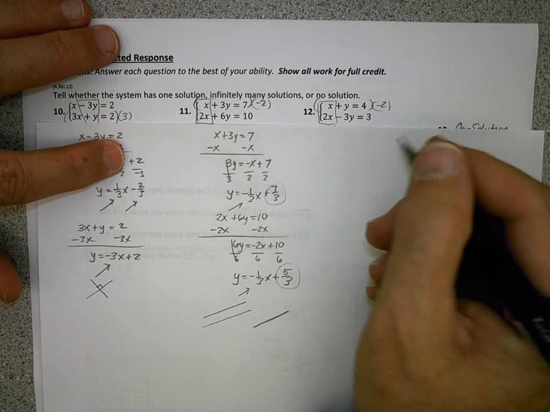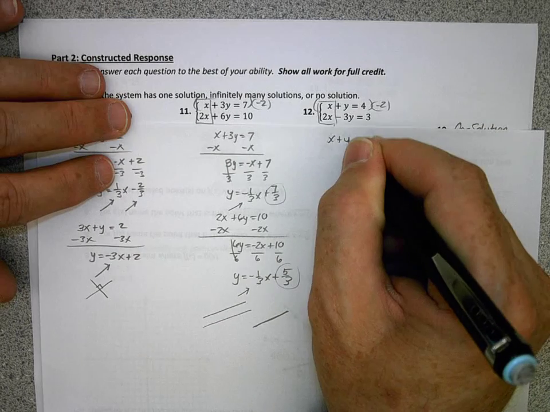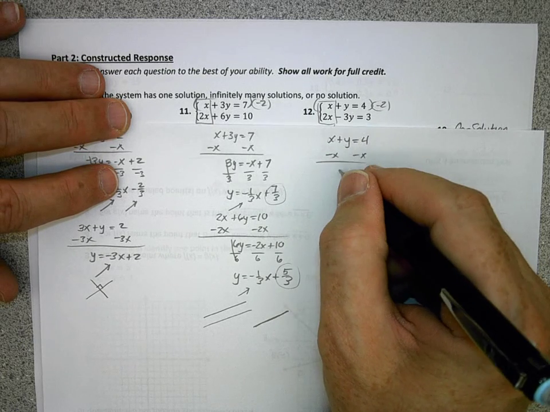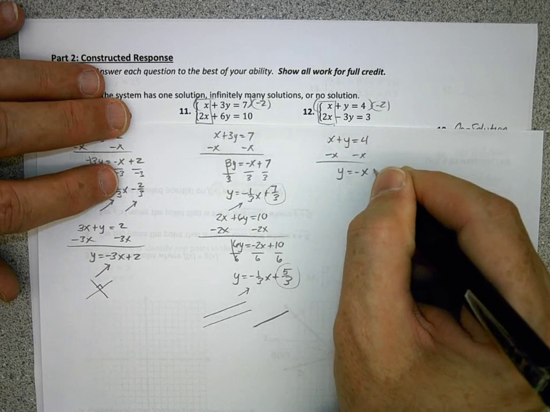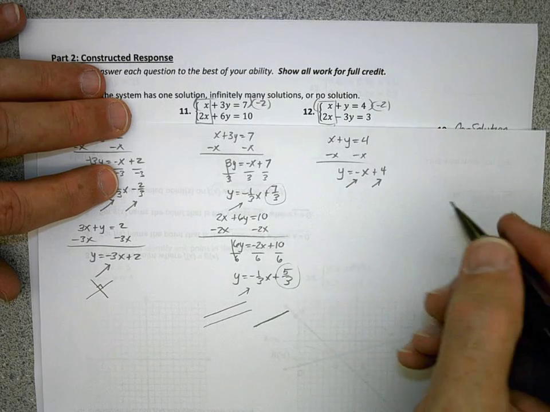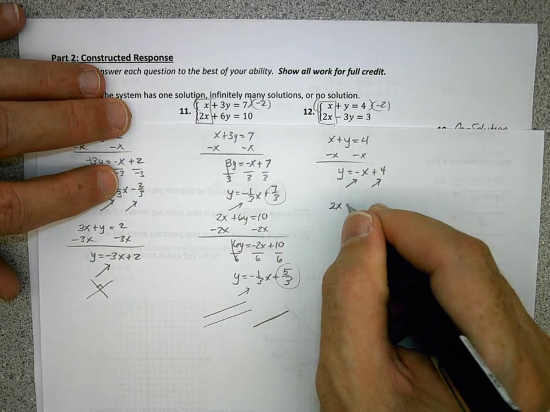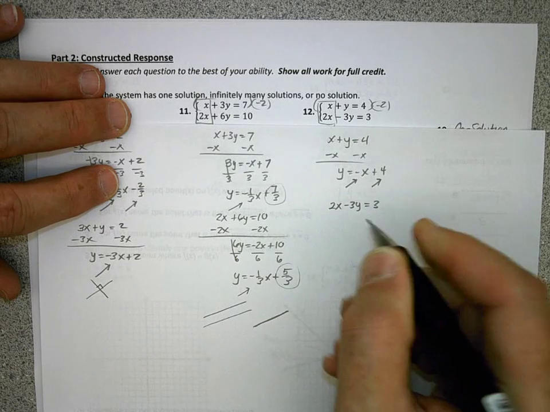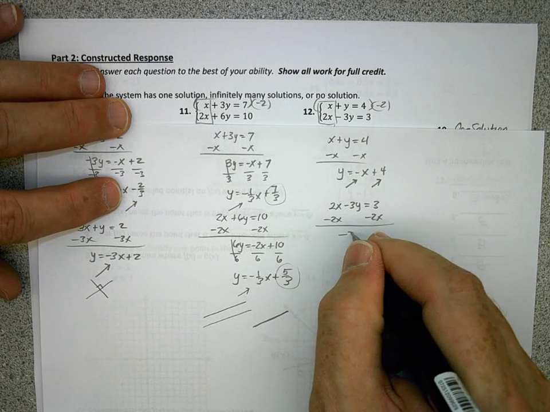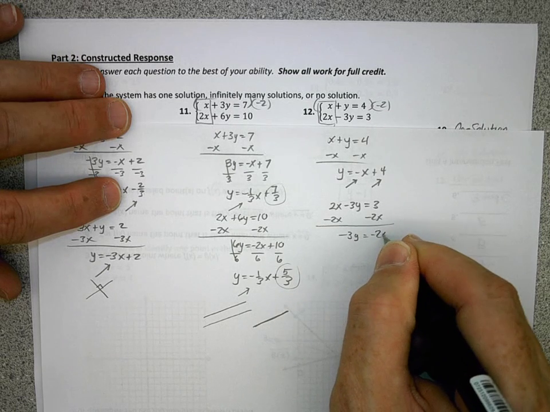solve for y and compare slopes. x plus y equals 4. So minus x, and we get y equals minus x plus 4. So my slope is minus 1, my y-intercept is 4. Try the other equation, 2x minus 3y equals 3. Subtract 2x, and we get negative 3y equals negative 2x plus 3.